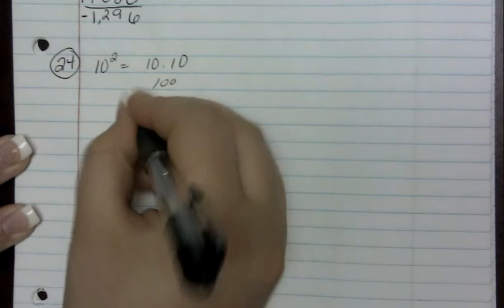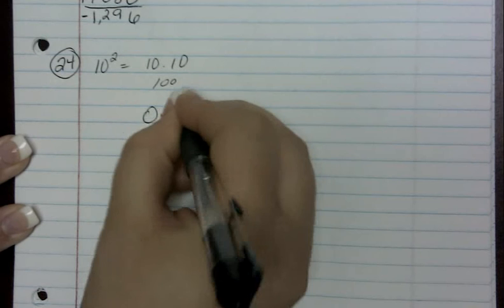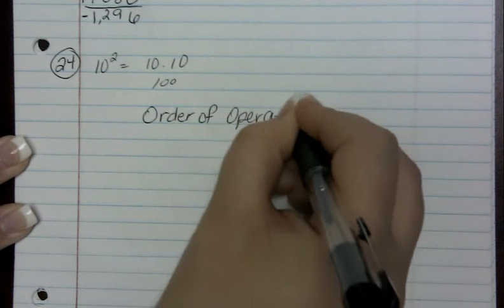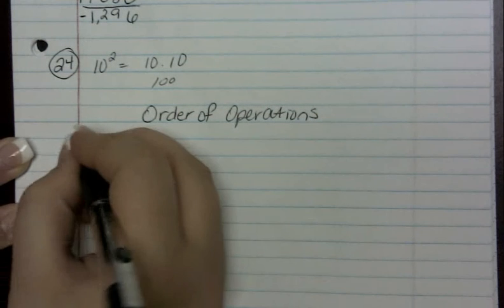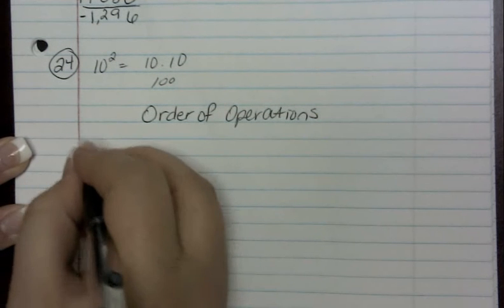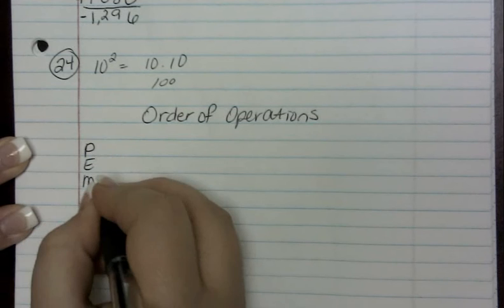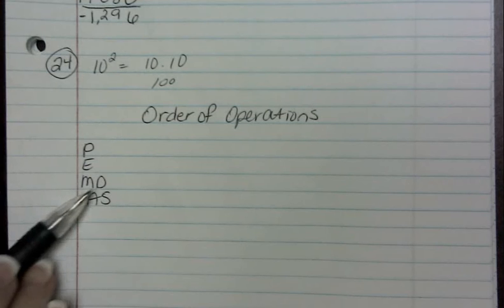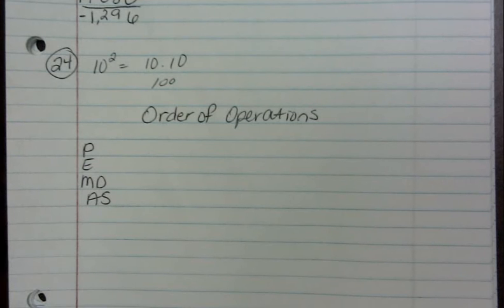So now we're going to start learning about the order of operations. So our order of operations, you may have heard it in a couple of different ways. Okay, let me go ahead and write this up here. Okay, so you might have heard it as PEMDAS, or you might have heard it as please excuse my dear Aunt Sally. There's a couple of different ways.